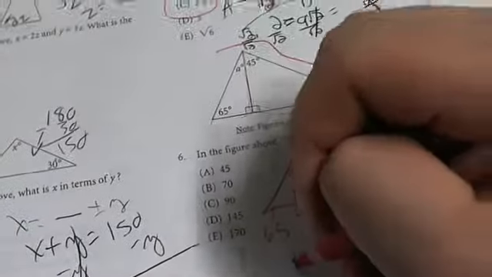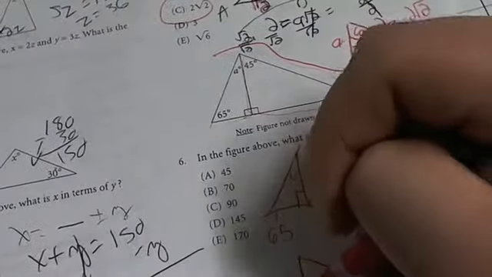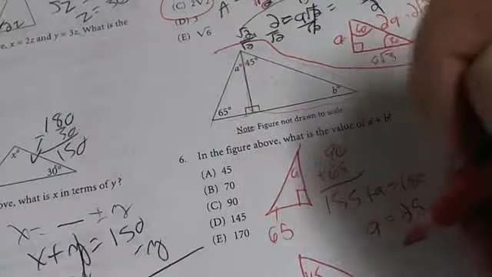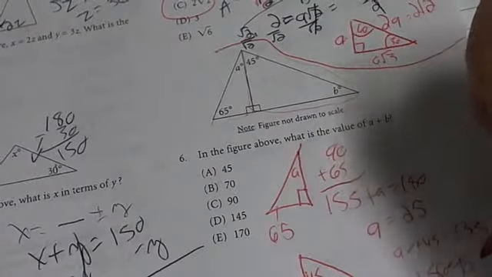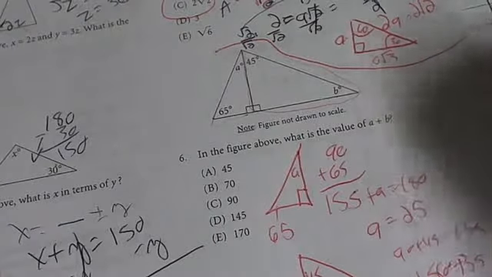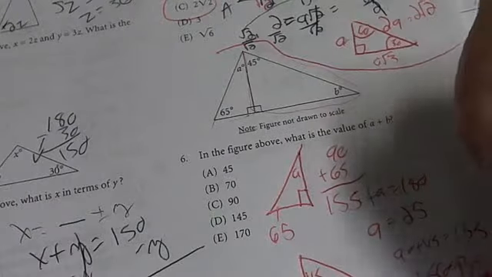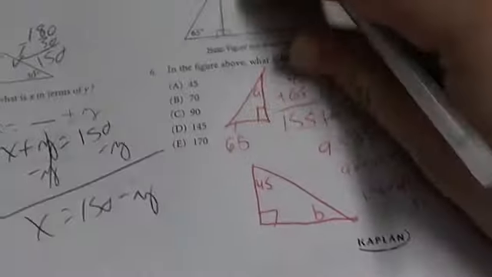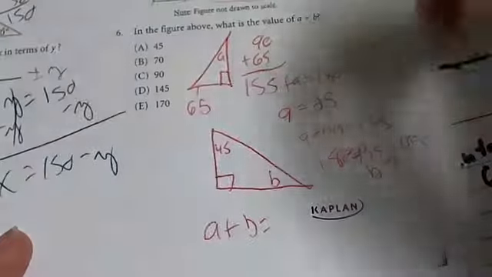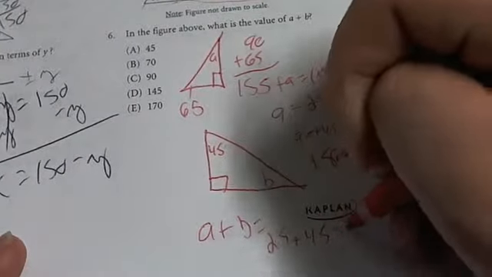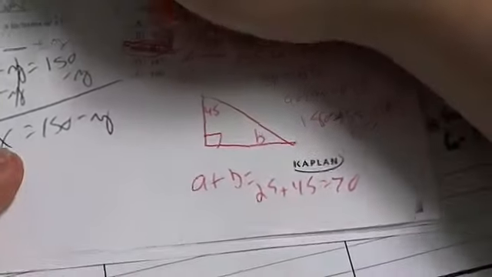Alright, now we do the other triangle. This is 45 and this is B. So 90 plus 45 is 135. 180 minus 135 is 45. So B is equal to 45. Sorry guys, I said 40 at first. So now I have A and B. So A plus B is equal to 25 plus 45, which is 70. The answer is, oh sorry, I circled the wrong one. 70 is B. Sorry, guys.